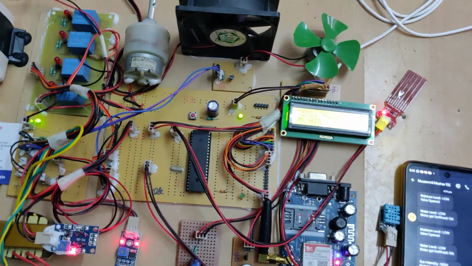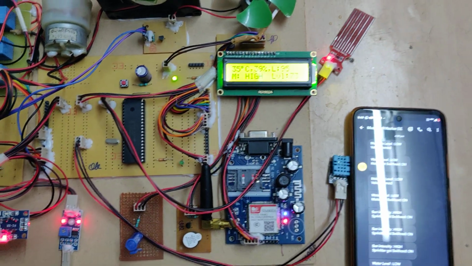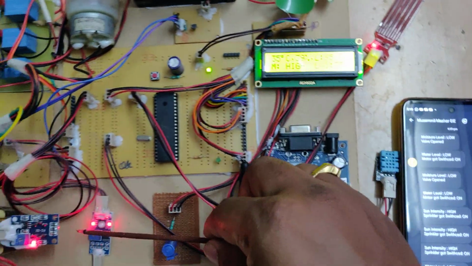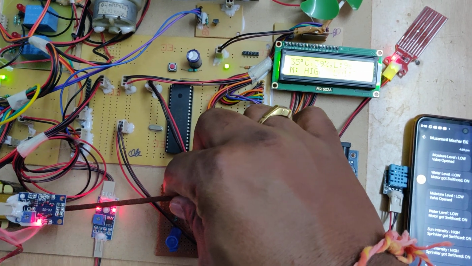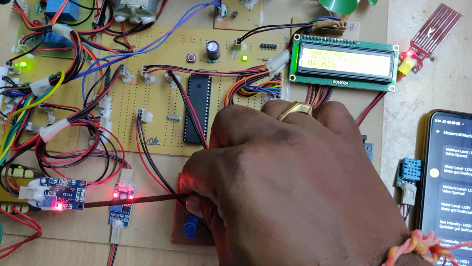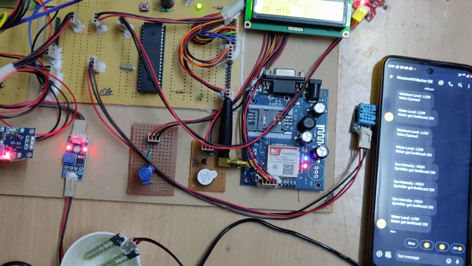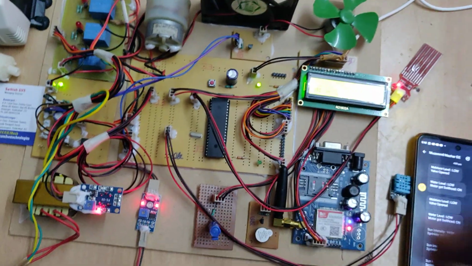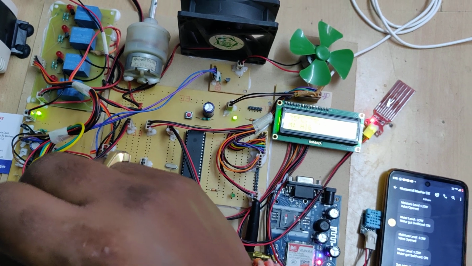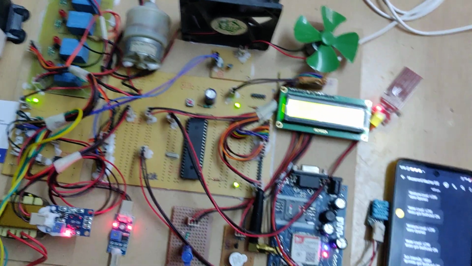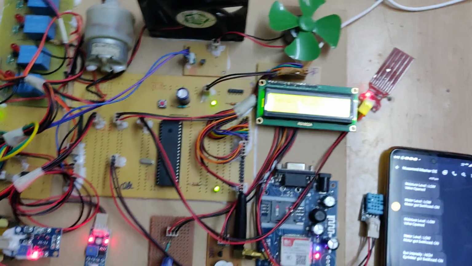And next, coming to the smoke alerts. When we provide the smoke input, there will be a light indication. For increasing the sensitivity, you can keep rotating this.